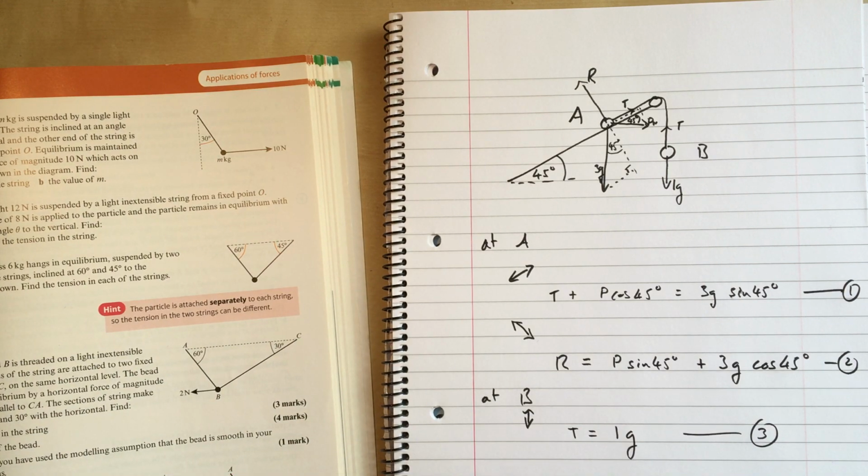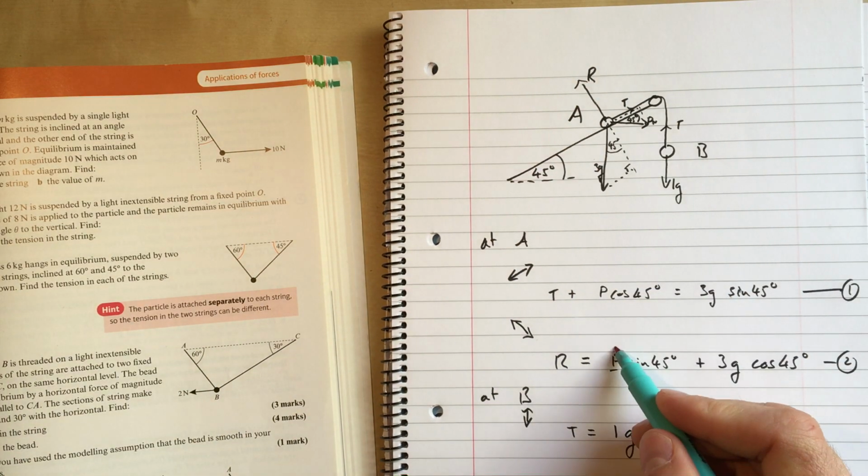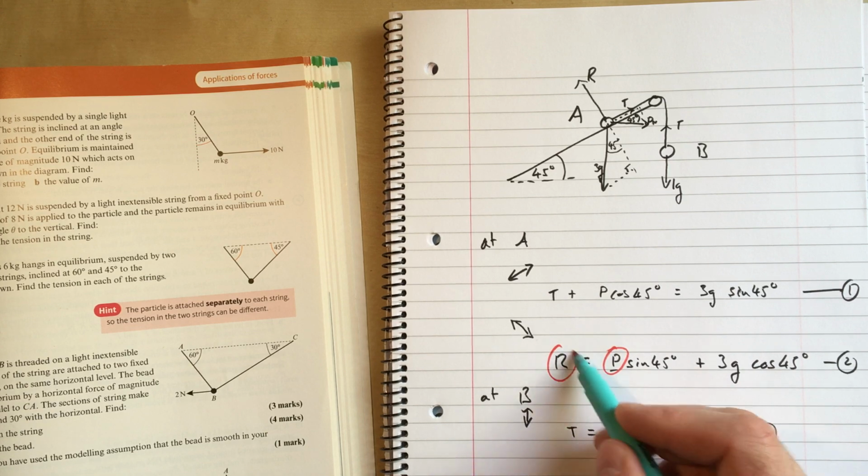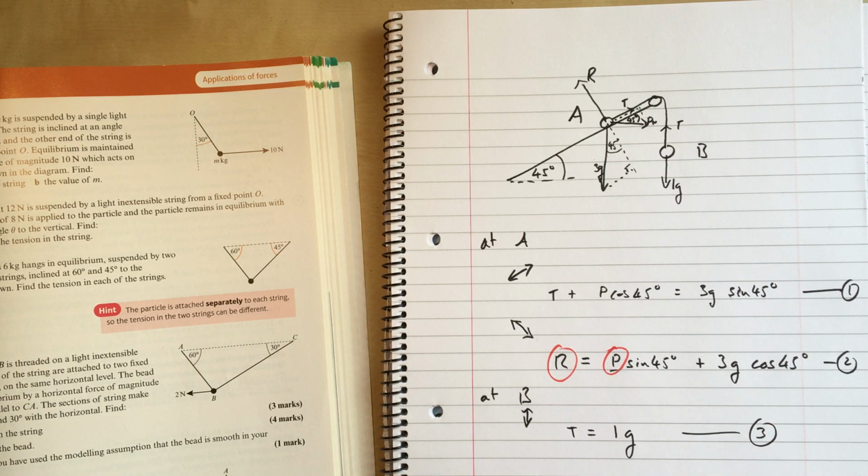And it says calculate the magnitude of P. So P is something I want to know. Let's get a different pen for this. So we want to know P. The normal reaction between the mass and the plane, I labelled that R, so I need to know R. And state how you've used the assumption that the pulley is smooth. Right, fine. So I need to know P and I need to know R.